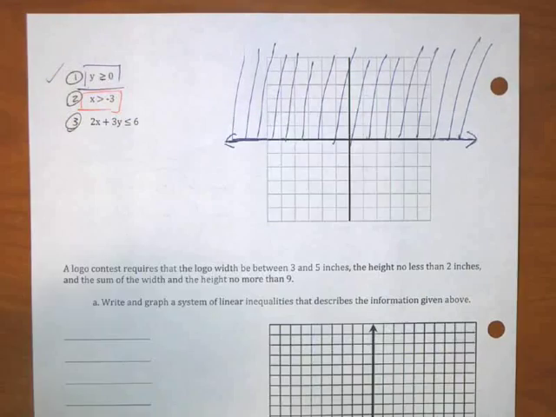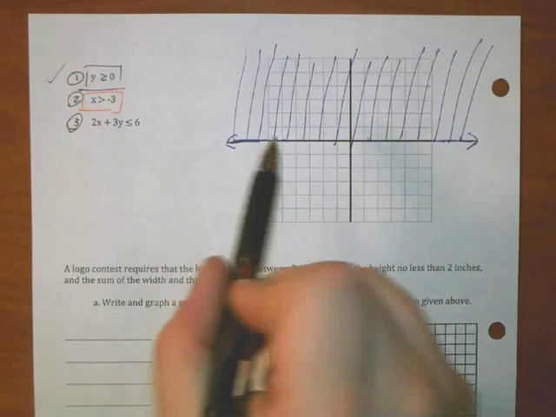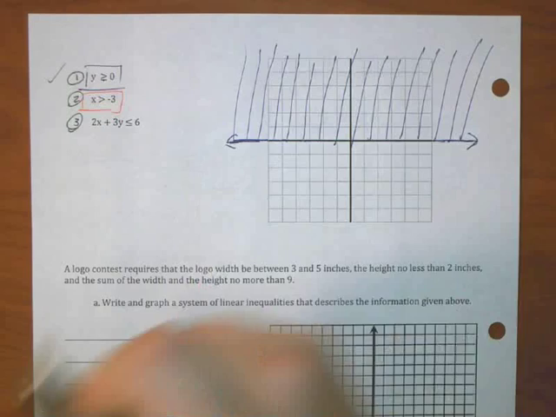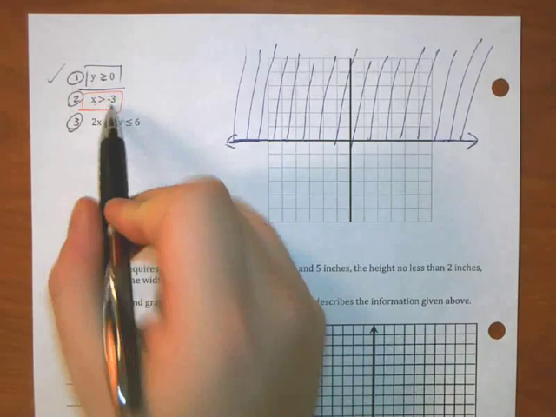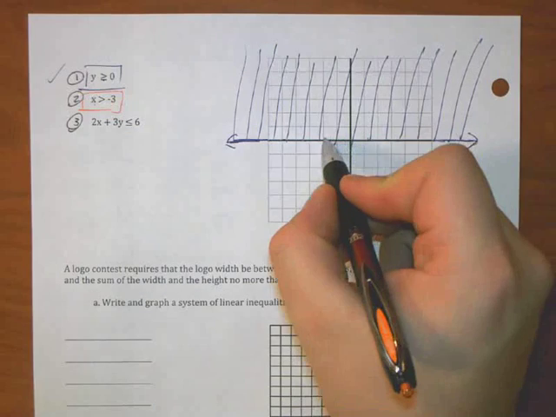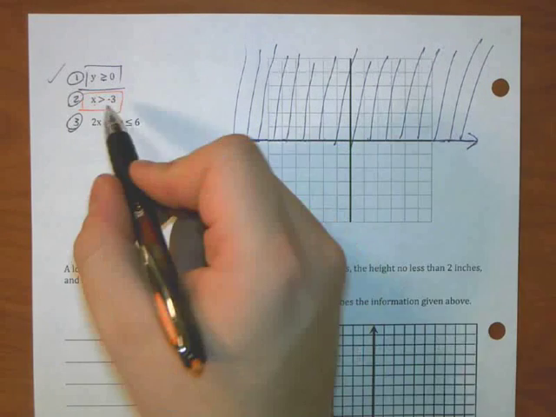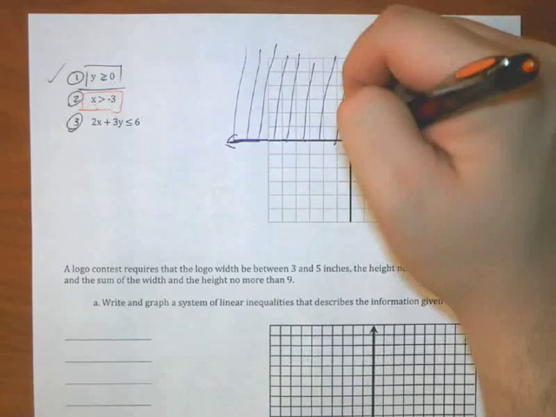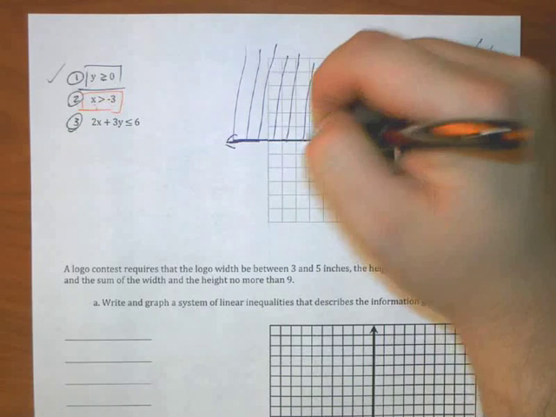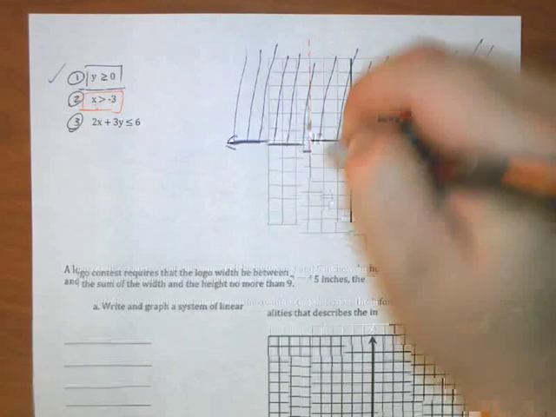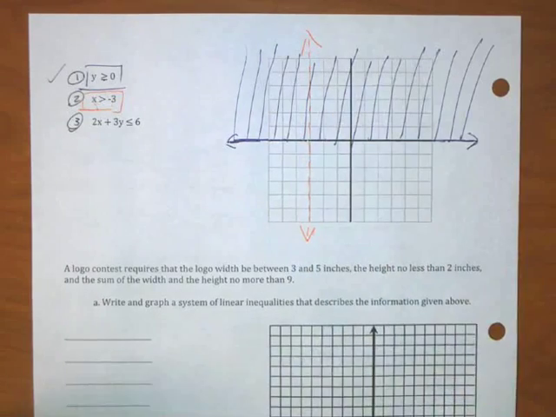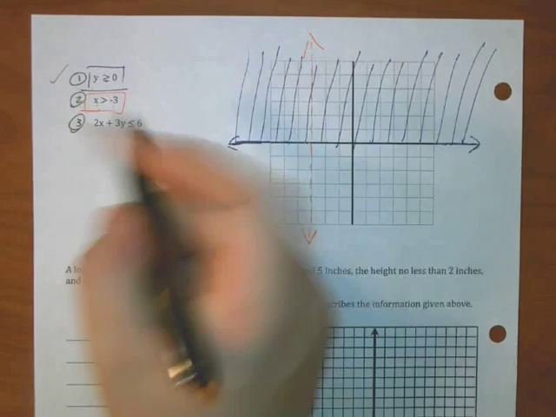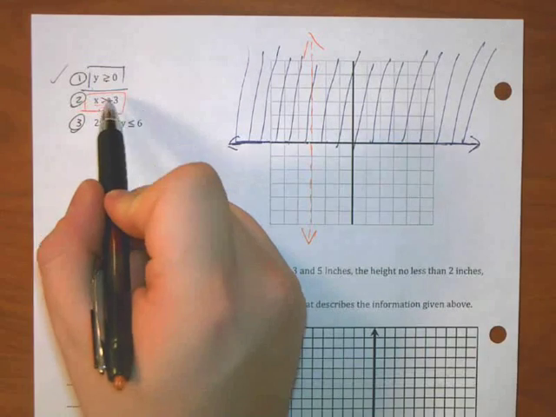Number 2, x's. X only is kind of the partner that goes along with the horizontal line. X only is our vertical lines. So I have a vertical line through -3. And it's not or equal to, so it's certainly a dotted line. Where are all the x's that are bigger than -3?